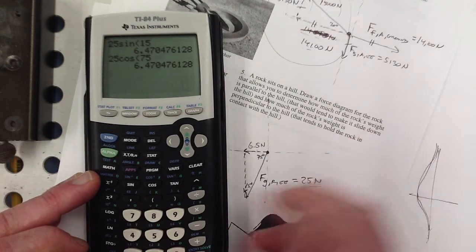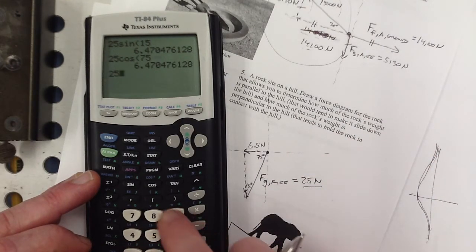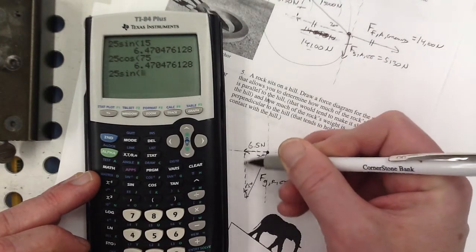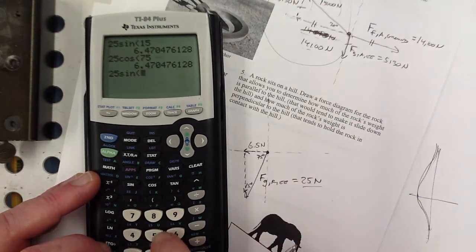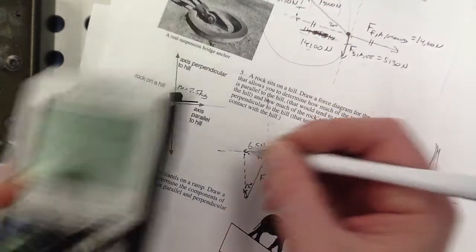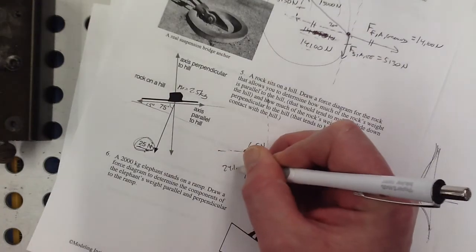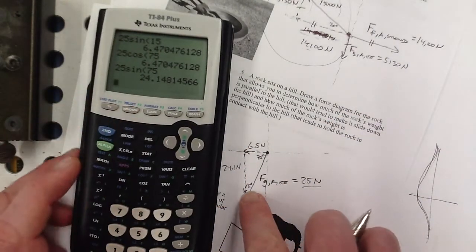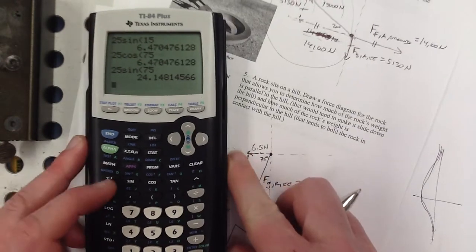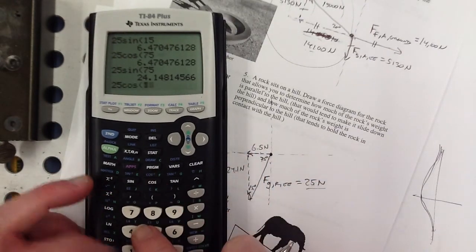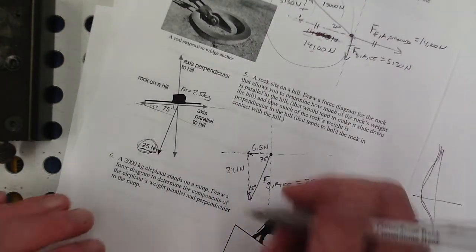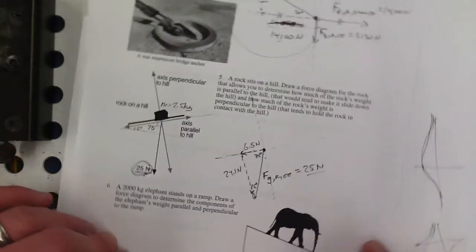Now this one, same thing. You could either do 25 times the sine of this right here. If you're doing sine is opposite, so that'd be sine of 75. 24.1. Or if you're looking at the 15 degree angle and you're like, oh, that's adjacent to that. Sure, you're right, it is. That's 25 cosine 15, also 24.1.